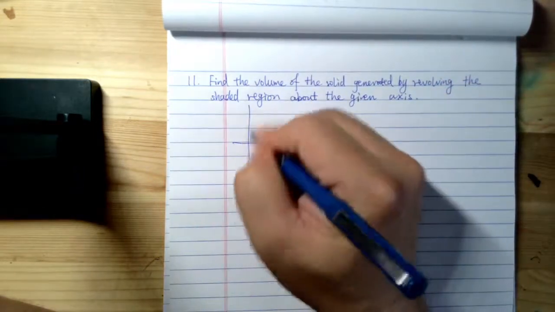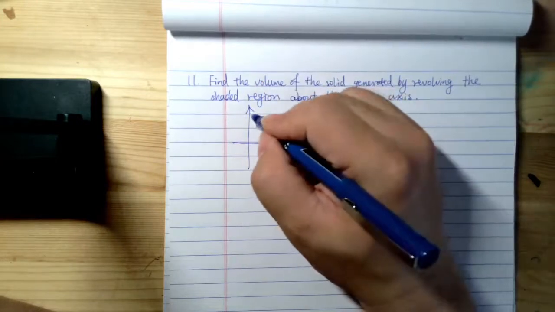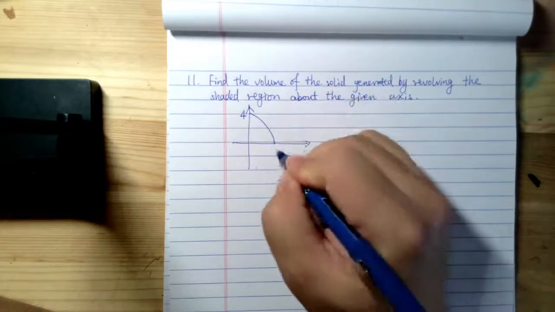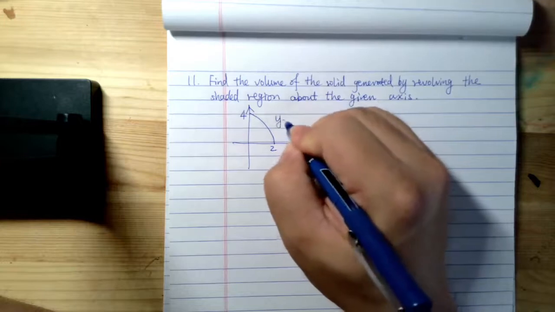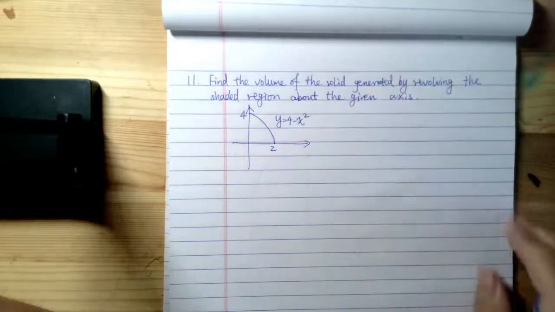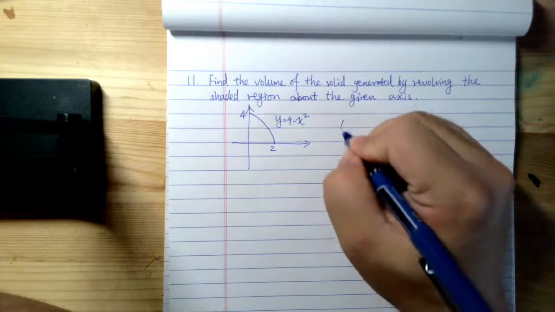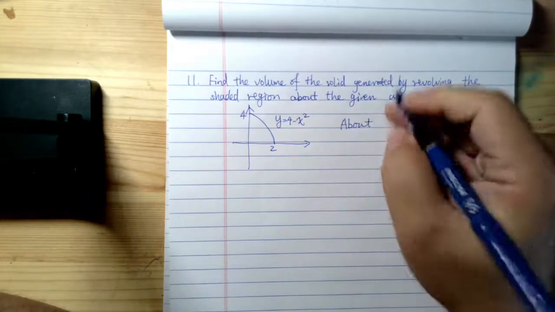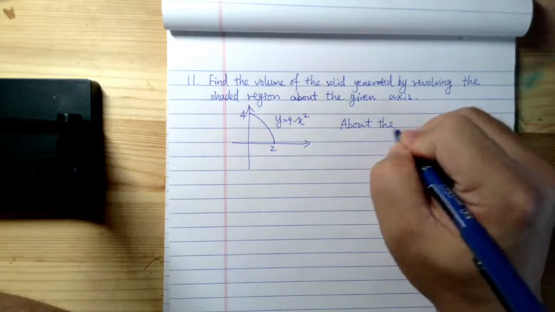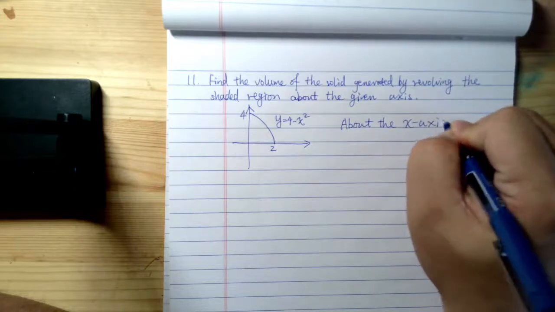So as you can see, this is 4, this is 2, this is y equals 4 minus x squared. Okay, and then it's about the x-axis.